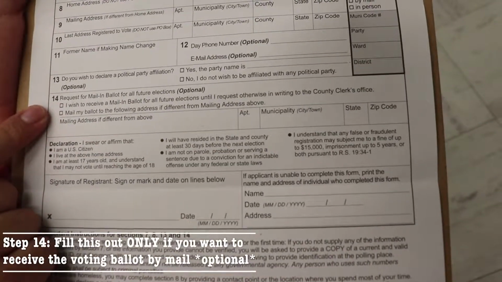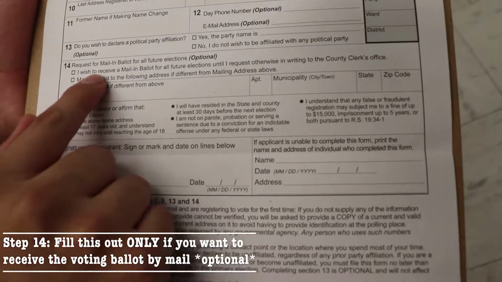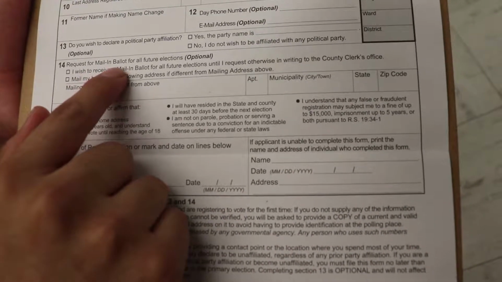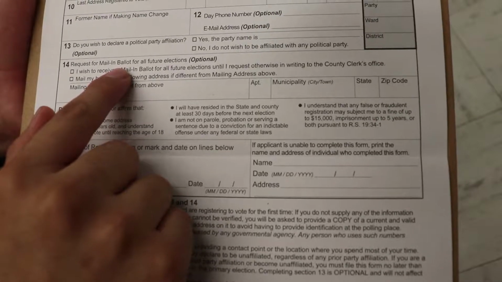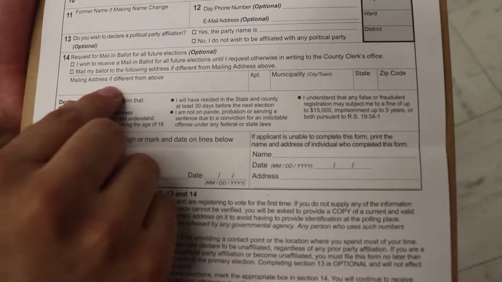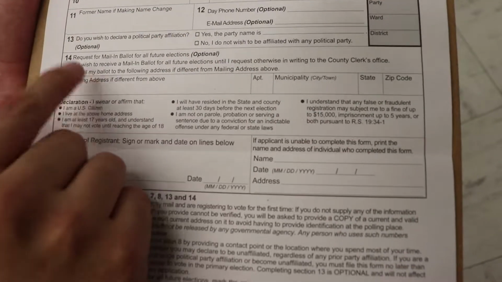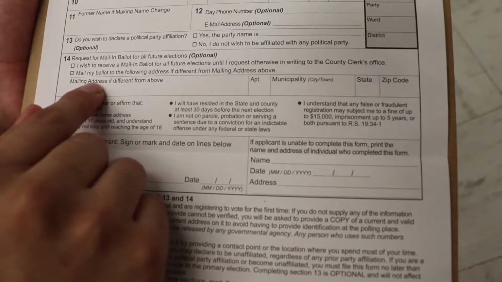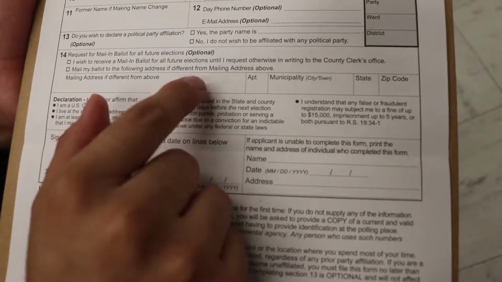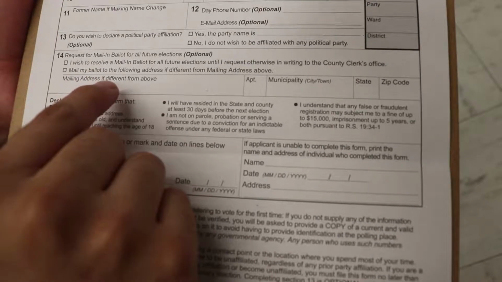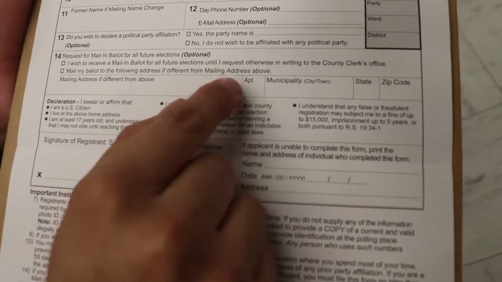Step number 14, this is if you are interested in receiving your voting ballot in the mailing address that you prefer. If you check this and no longer want to receive any future mail-in ballots, you have to do it in writing to the county clerk.